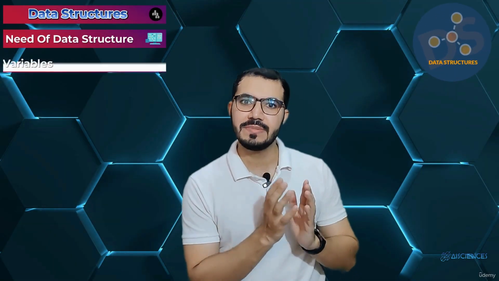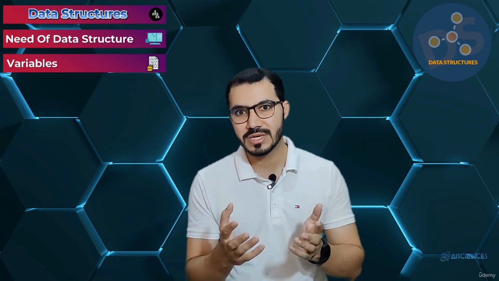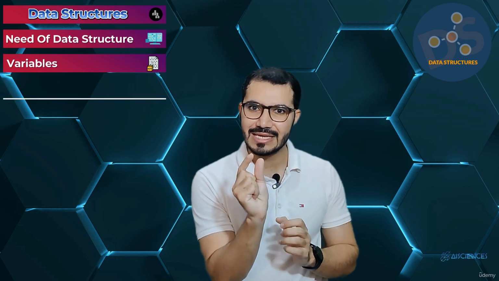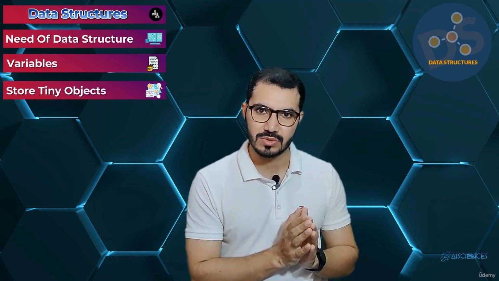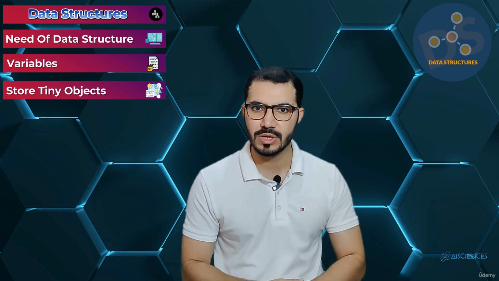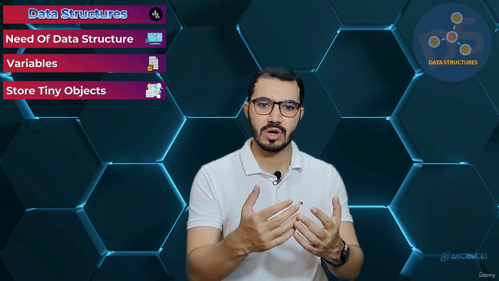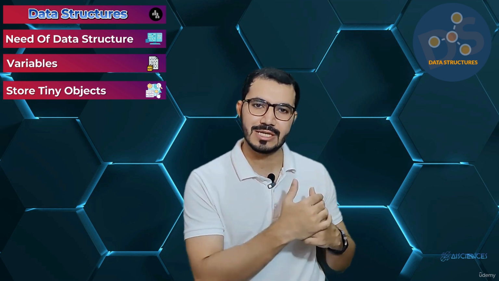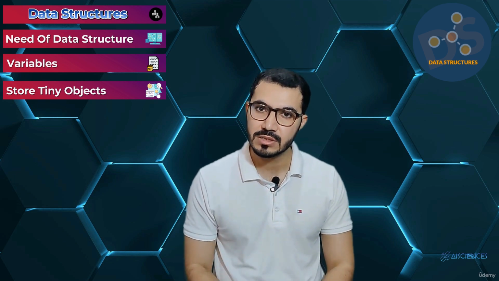So far, the variables that we have used, they are integers, floating points, maybe string as well, characters, something like that. They were kind of tiny objects to store the value, tiny spaces to store the values. I can only store one value in one integer. What if I have to store the ages of everyone in my class, ages of everyone who is visiting the departmental store? Should I create a separate variable for everyone?